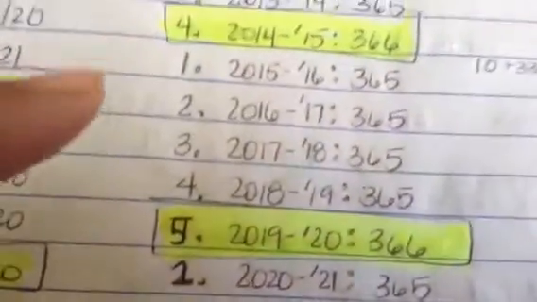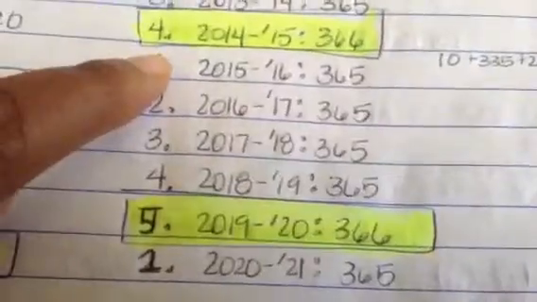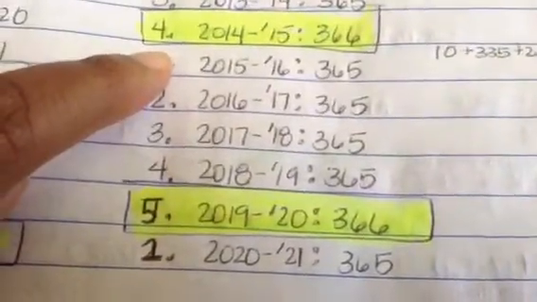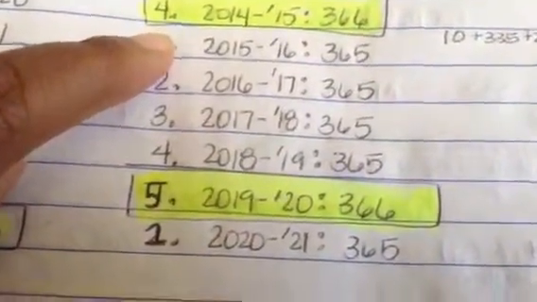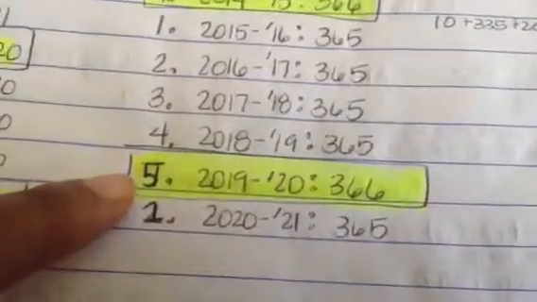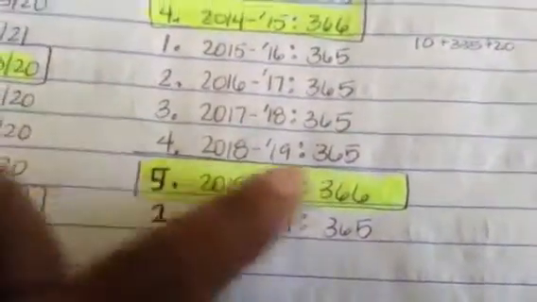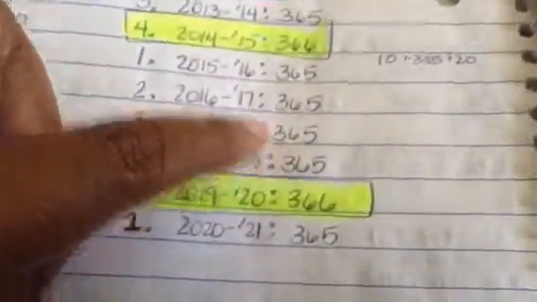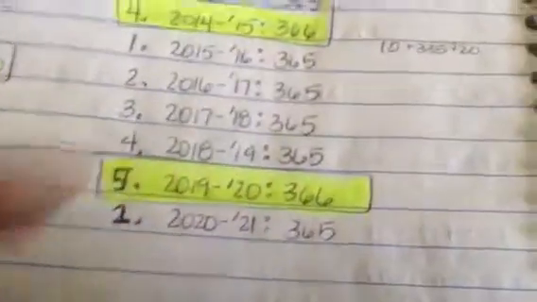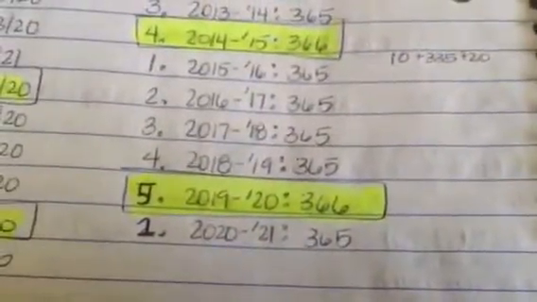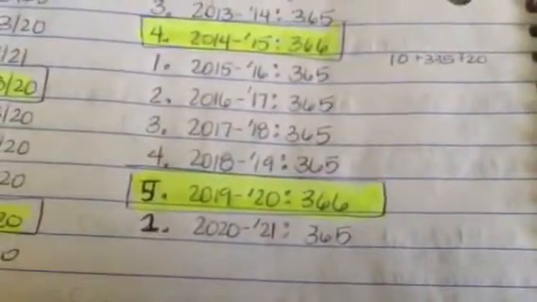That pattern continues all the way until we get from the year 2015 to 2016 up to 2019 to 2020. That's where the pattern changes. Instead of 1, 2, 3, 4, we have 1, 2, 3, 5, and then on that fifth time it becomes 366. That would be for another lesson, for another video.